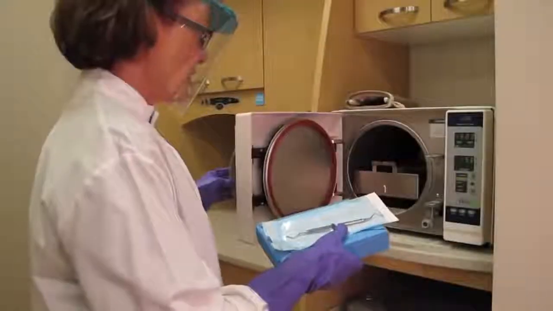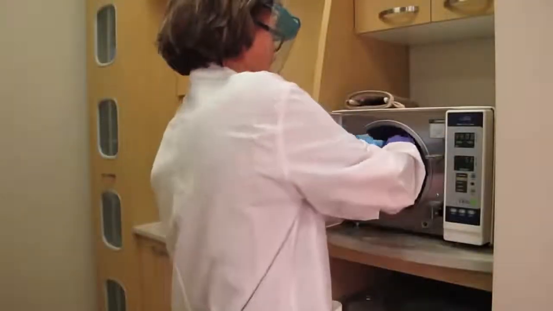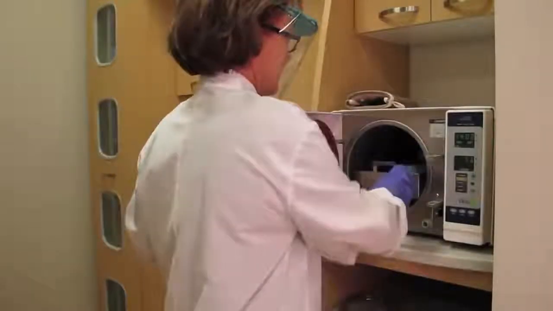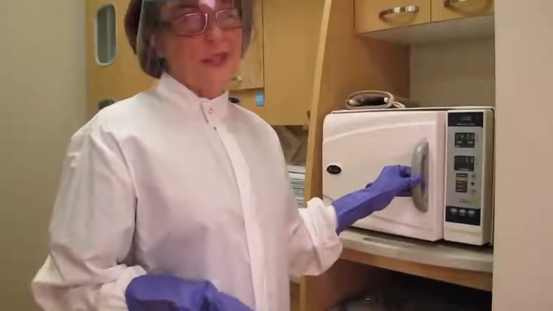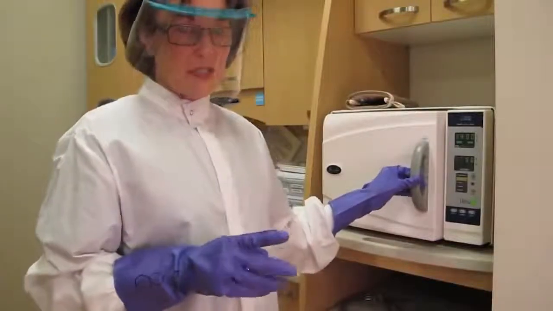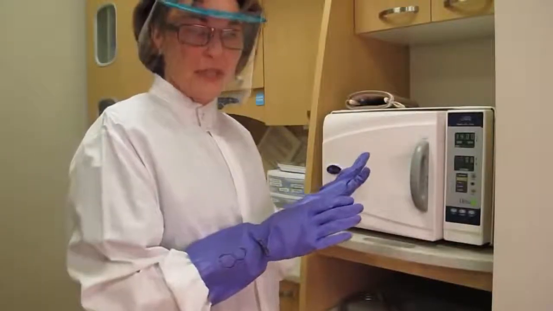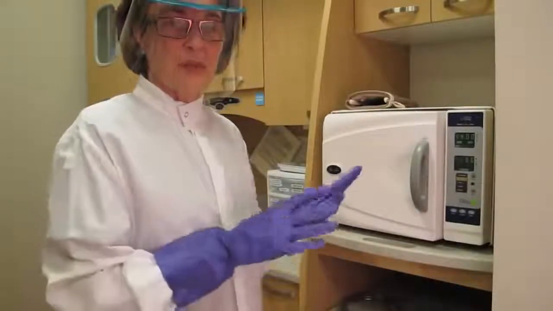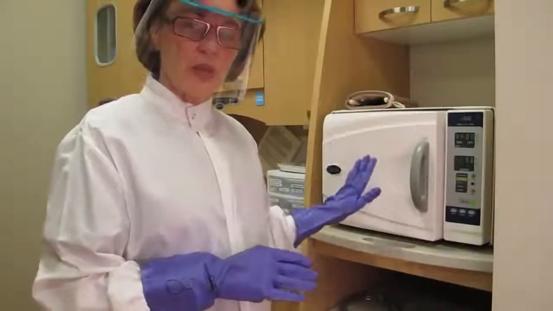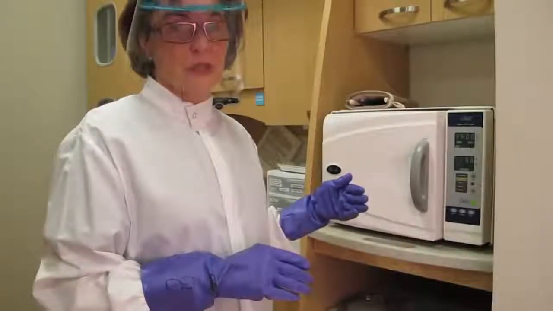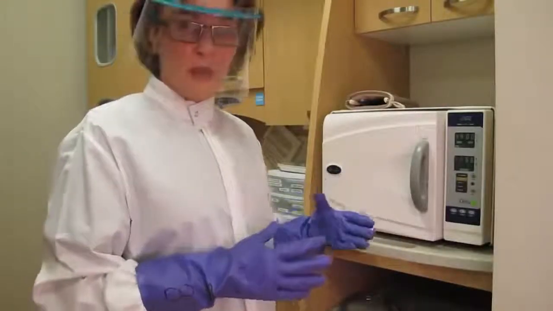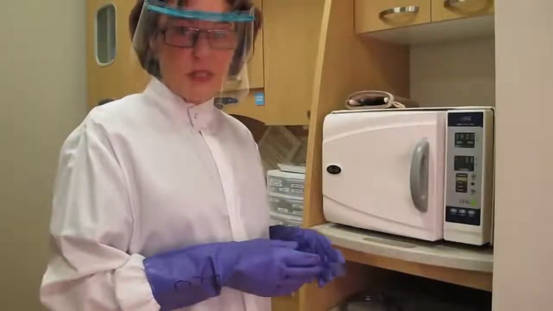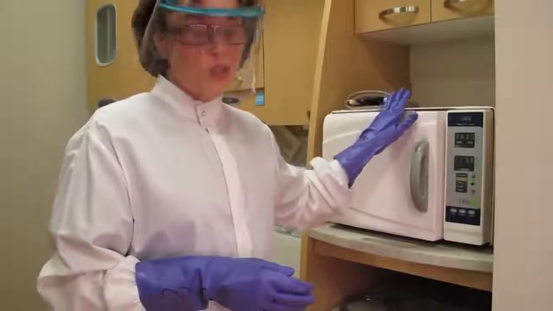Okay, we're ready to sterilize our instruments. And sterilize them. But the key here is to put dry instruments in and hope that you get dry instruments out. If too much water goes into the cycle or you shorten the drying cycle, you're going to get wet instruments when they come out. And the paper on the wrapping will wick and it won't protect those instruments. So whatever you do, don't shorten the drying cycle.